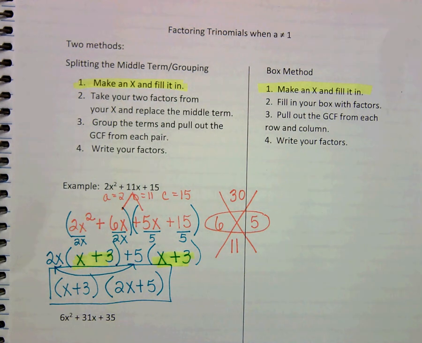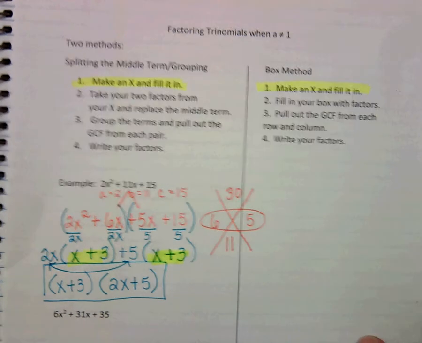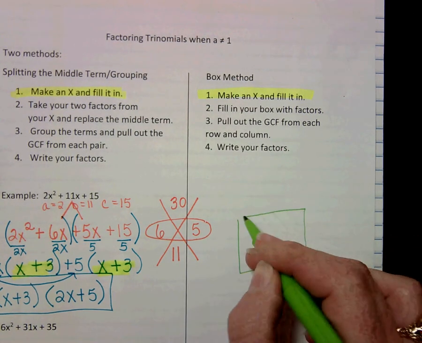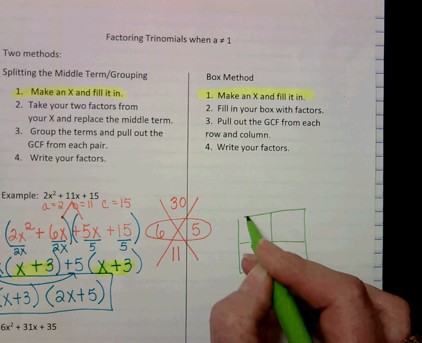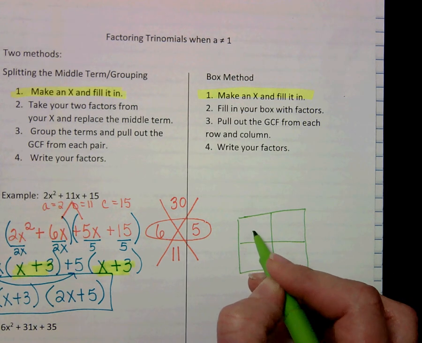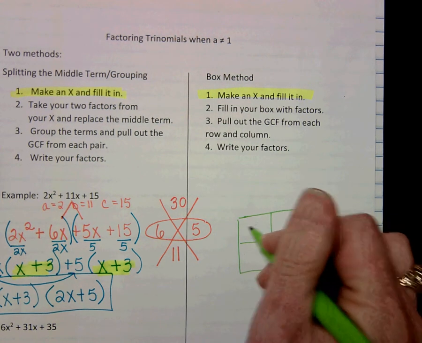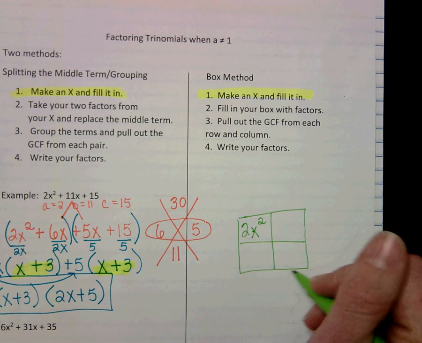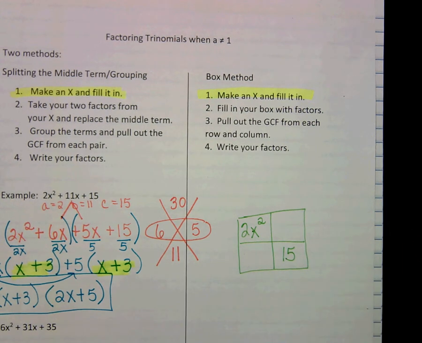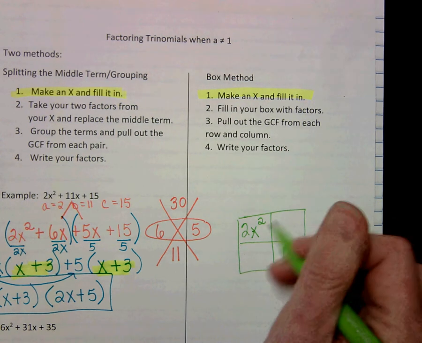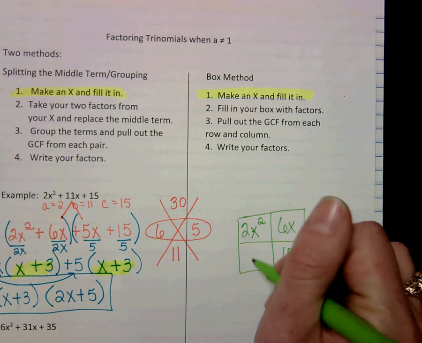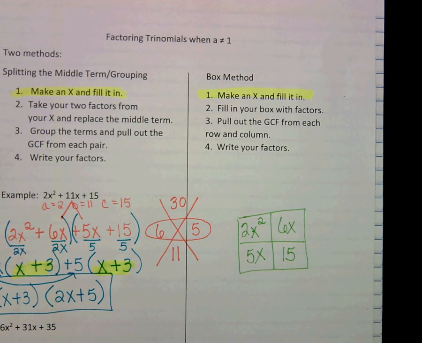Now, the box method is very similar. We still make our x, but now we fill in our box. I'm going to make a box that's 2 by 2. In the upper left-hand corner, I put my a value, that 2x squared, the leading term. In my bottom right-hand corner, I put my c value, which was 15. Then just like we split the middle term, we fill in our box with our 6x and our 5x. It doesn't matter which one you put where, same as with splitting the middle term. It doesn't matter which factor you write first.